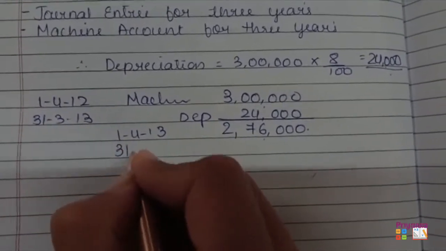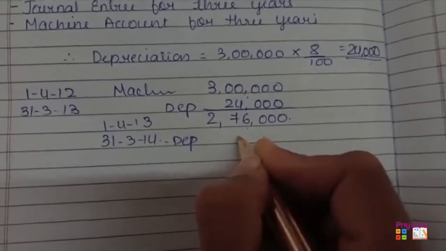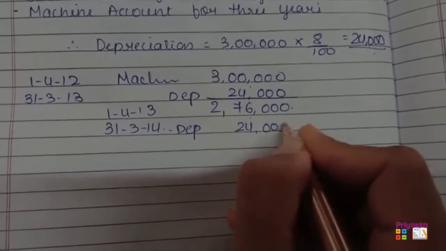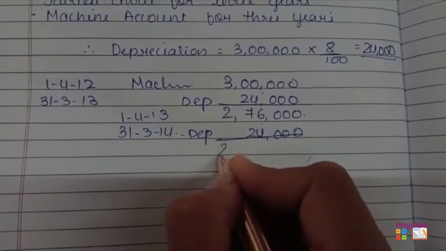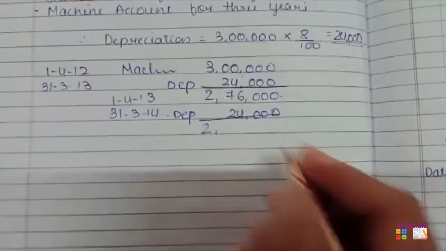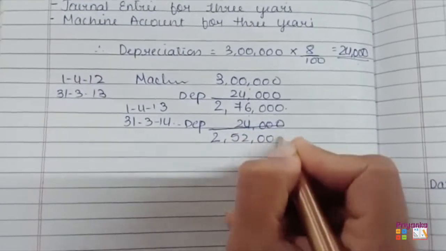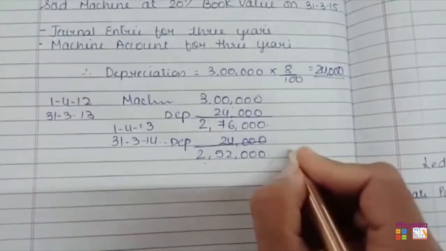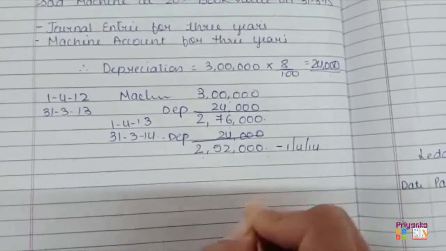At the end of 31st March 2014, again if we remove depreciation of 24,000, the value remaining out of this is 2,52,000, and that value will become the opening balance for 1st April 2014.